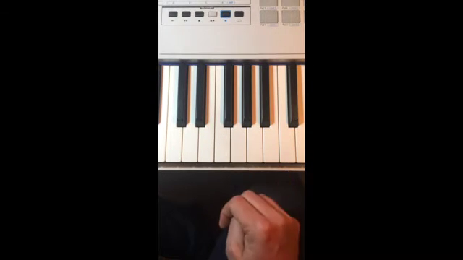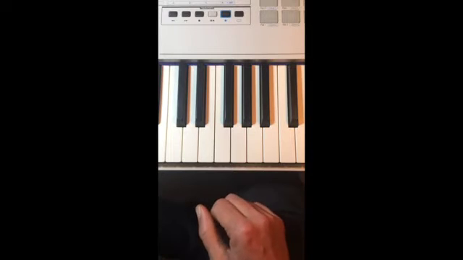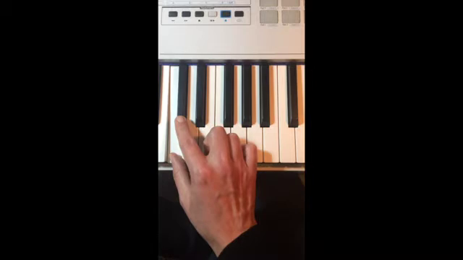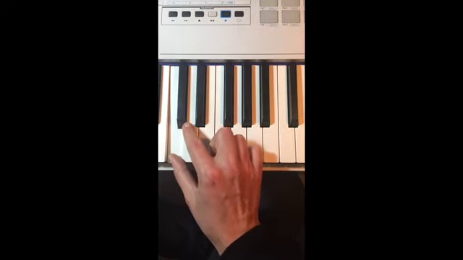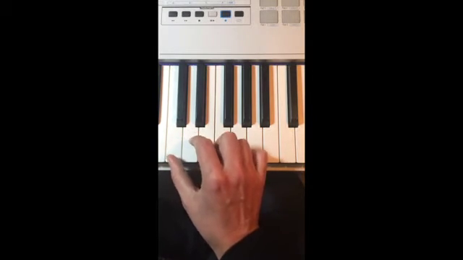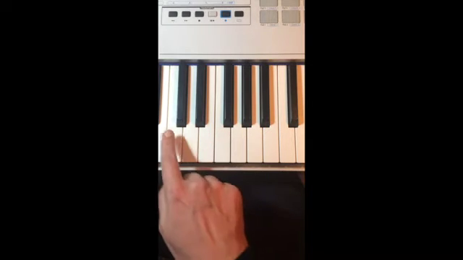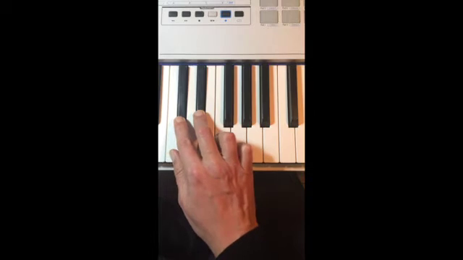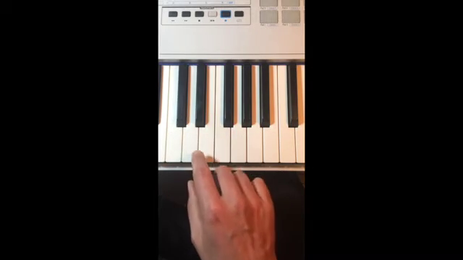Now, two half steps make a whole step. So if I take C and I go up a half step, and then I go up another half step, that is a whole tone or a whole step. So if I were to go from here, count 2 semitones, there's a whole step or a whole tone.